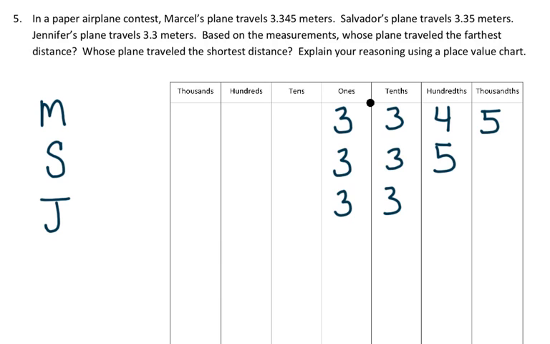Okay, so now that I have it on my place value chart, it's a little bit easier to look at the numbers to see which one's the largest number and which one's the smallest number. If your child or the student is confused or needs a little bit of help, you can always just add the zeros here, and it does not change the value of the number. So now I'm looking, and I'm going to see whose plane traveled the farthest distance. So which is the largest number? And in the ones place, those are all threes. That's the tenths place, those are all threes.